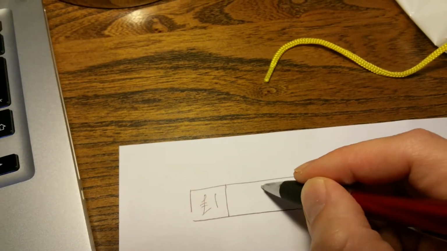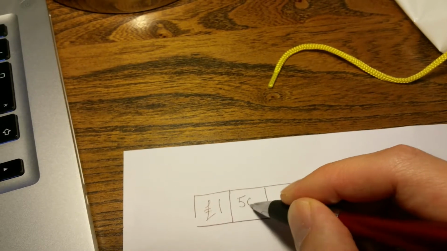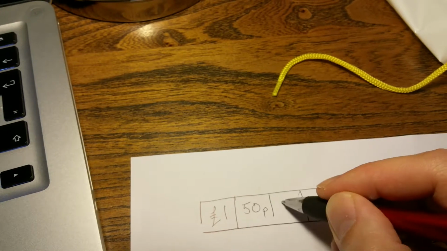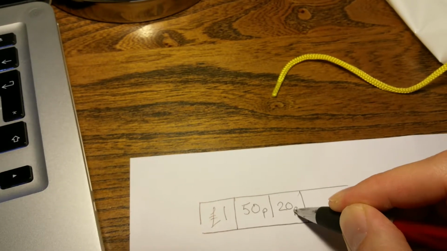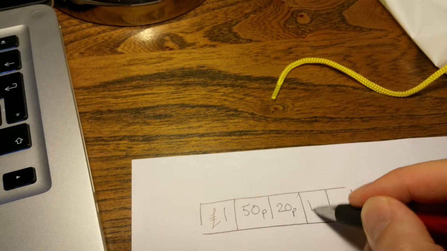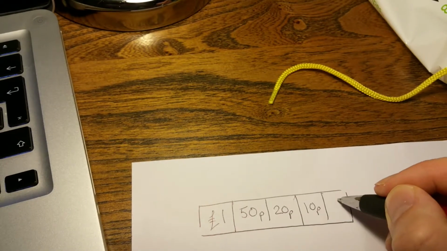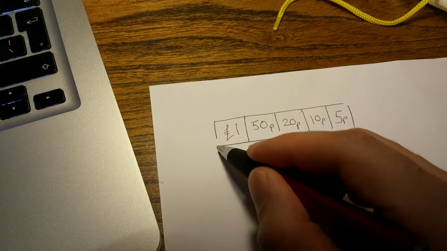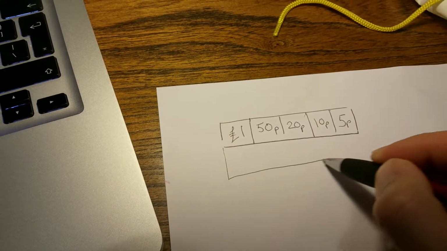And the next one was 50p. Then it was a 20p, and a 10p, and then 5p. And what I'll do is underneath this, we're going to add them up to see what they're worth all together.